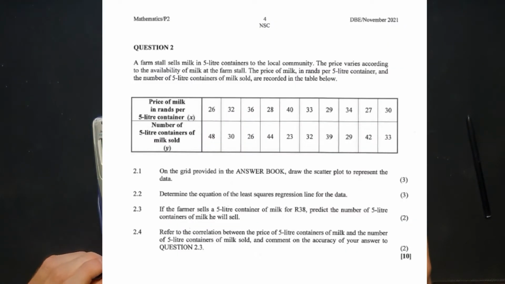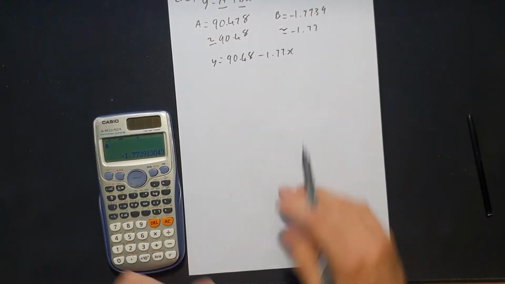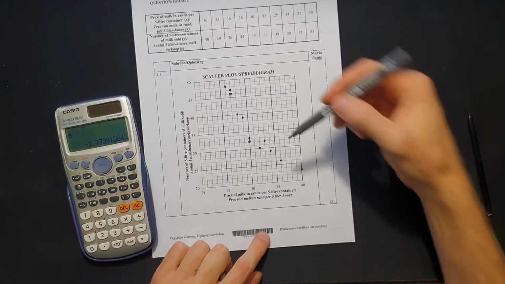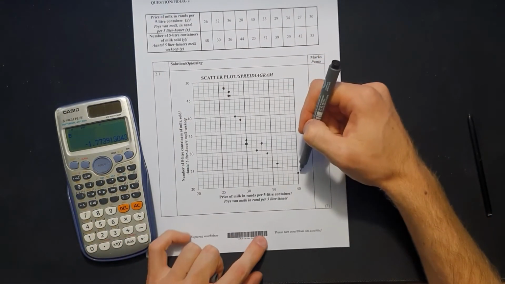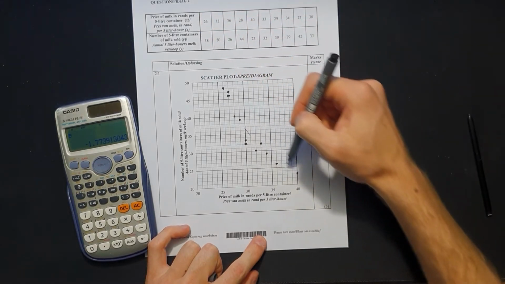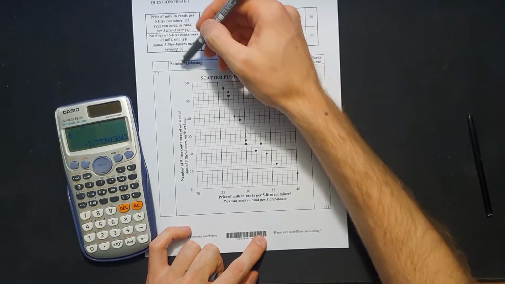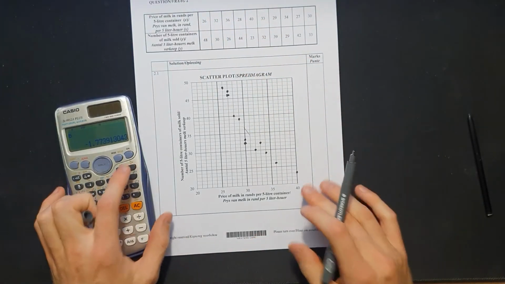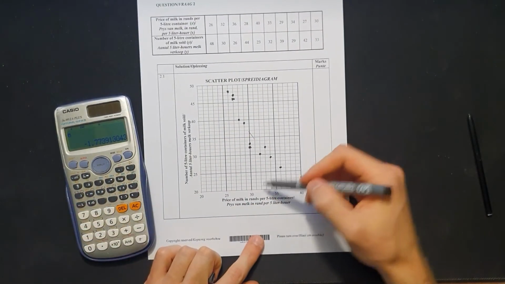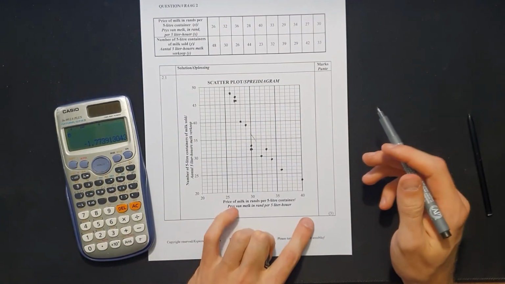Now, looking at 2.3, it says if the farmer sells a 5-liter container of milk for 38 Rand, predict the number of 5-liter containers of milk that will be sold. Okay, so now we have the line of least square regression. So if you actually had to plot it, the line would run through your graph over here. Okay, don't know where it's going to cut up here, but your line would run through your points over here. So all we would do is we'd take 38, we'd follow it up to the line and take it across. We could do it that way, or we can just use the formula.